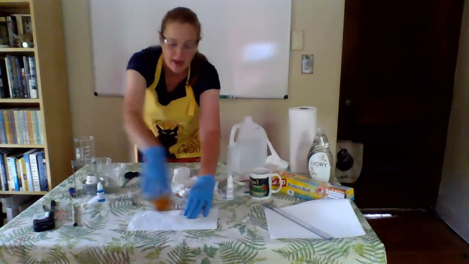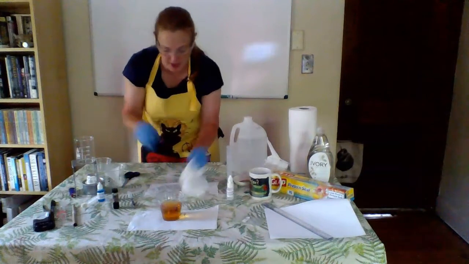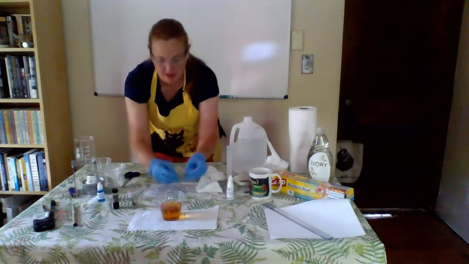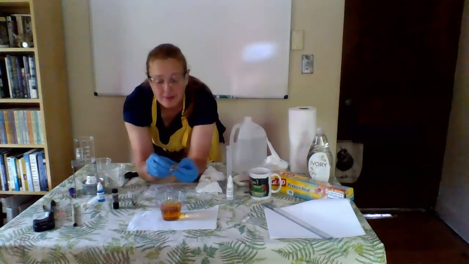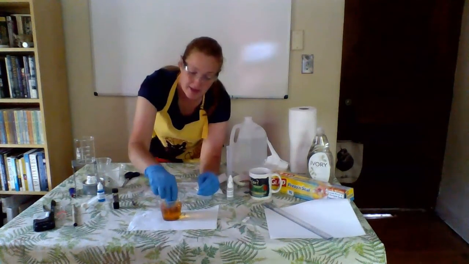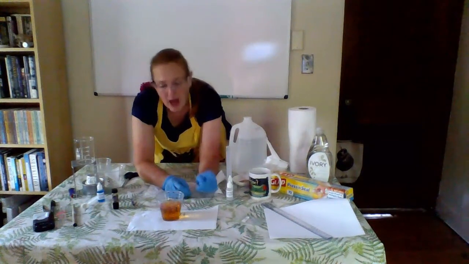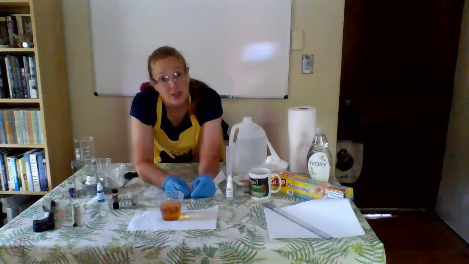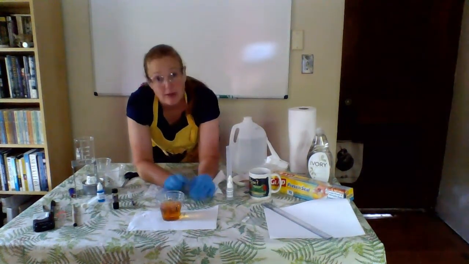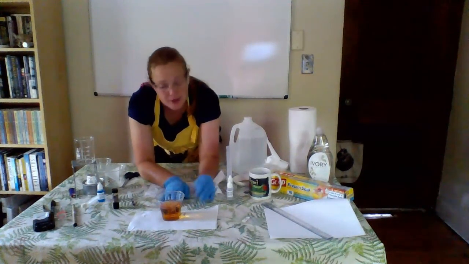I've got my cup of iodine ready to go. I've got my model cell all dried off. I'm going to drop my model cell into my cup of iodine. I'll be watching for color change to happen over the next hour. That's why I set it on top of a white background.